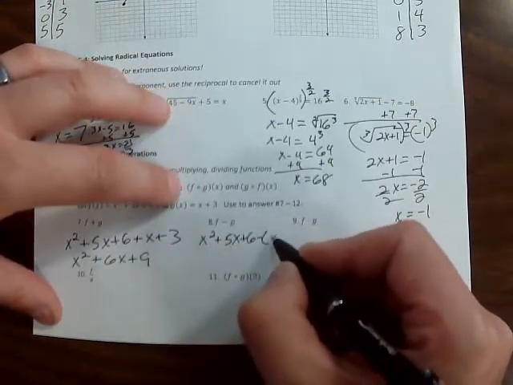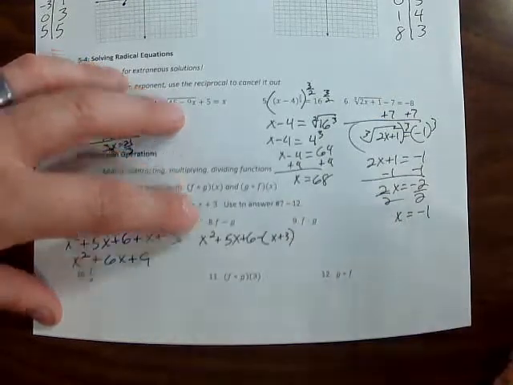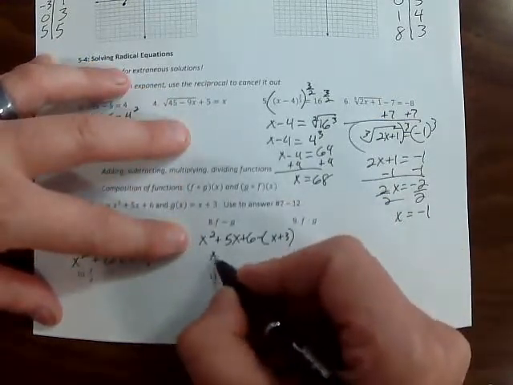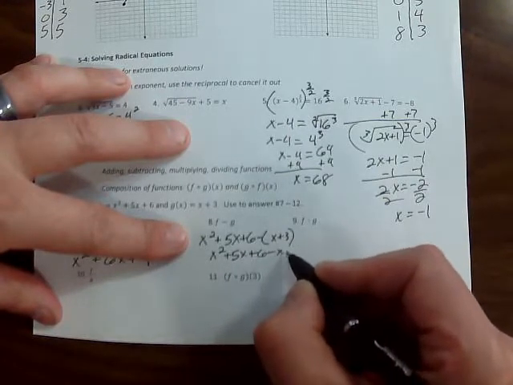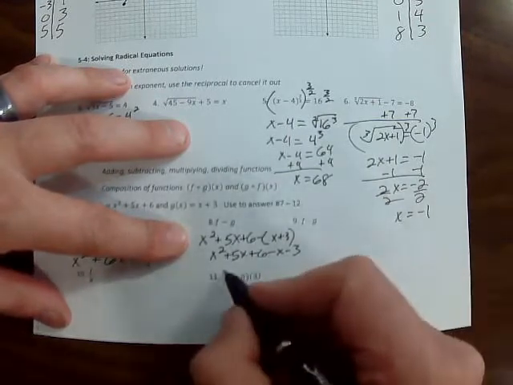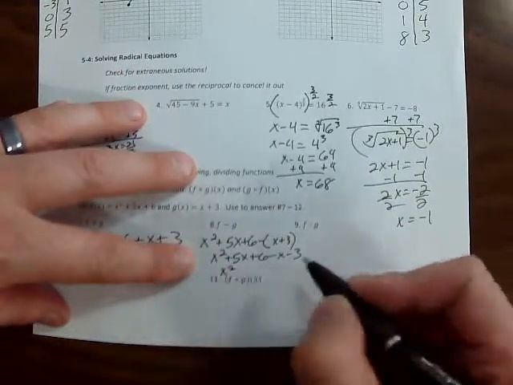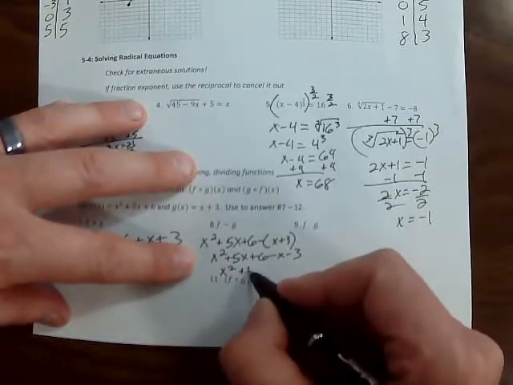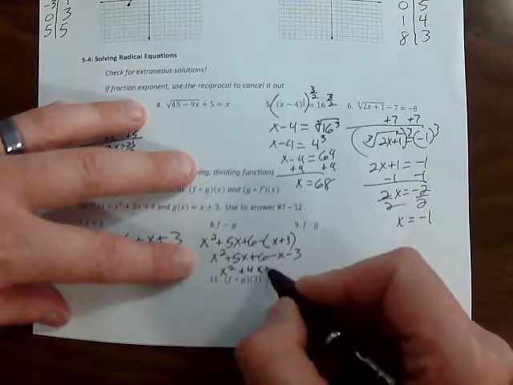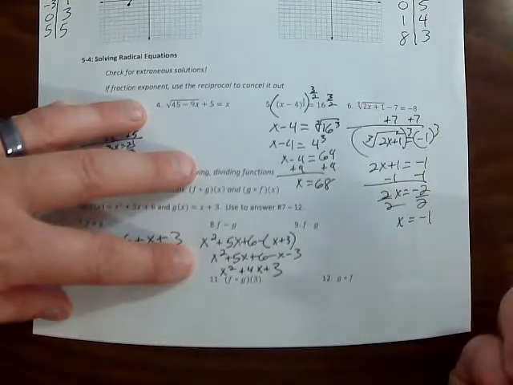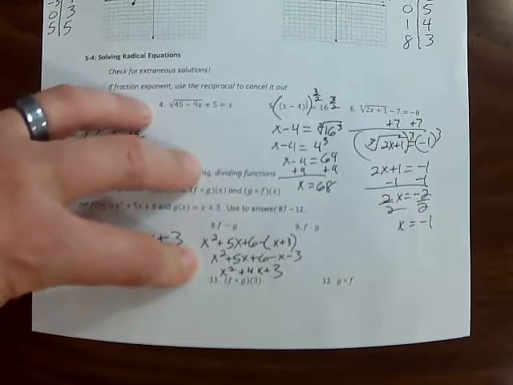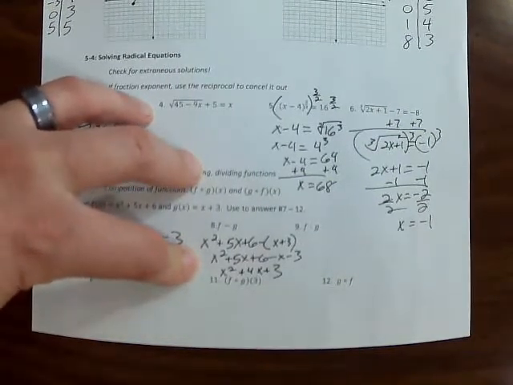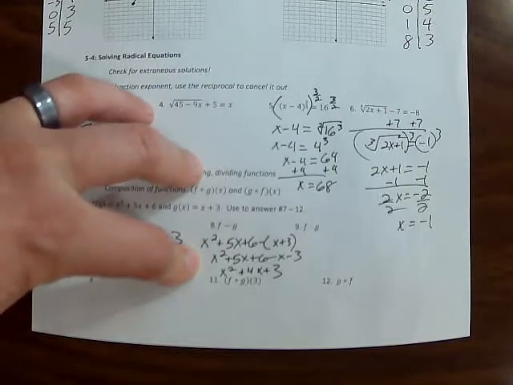Number 8 is very similar, with the exception that you have to put your g in parentheses. Minus g, which is x plus 3. And then we must distribute the negative through it. 5x plus 6 minus x minus 3. x squared, 5x minus 1x is 4x, and 6 minus 3 is 3. So that's your final answer for number 8: x squared plus 4x plus 3.